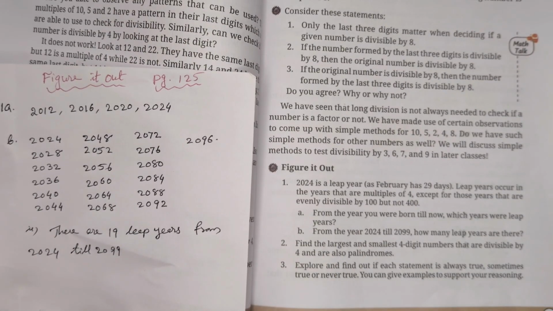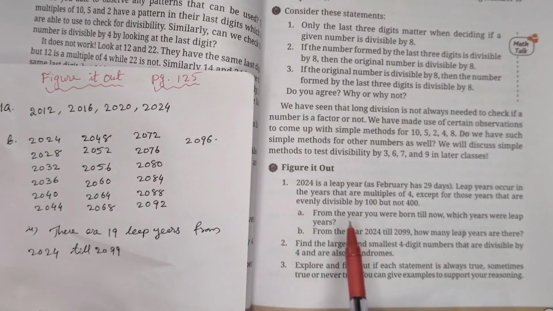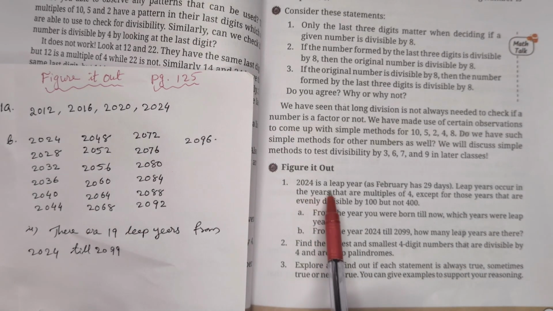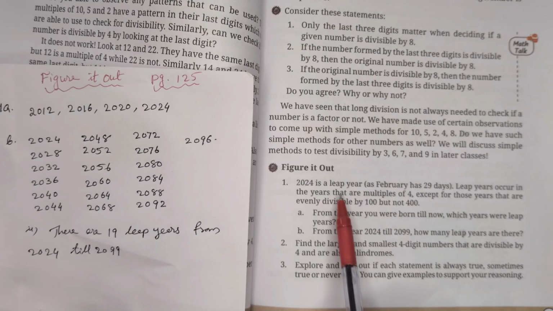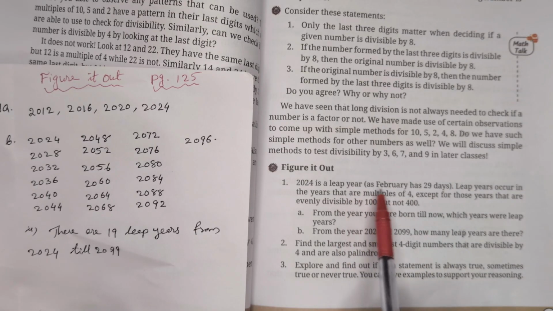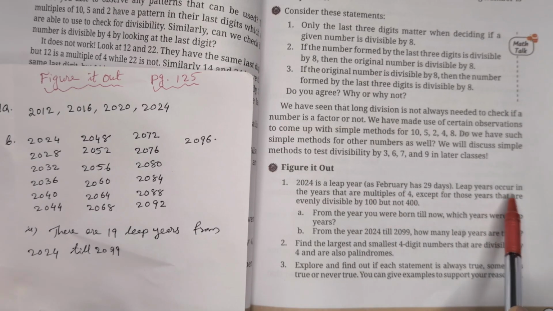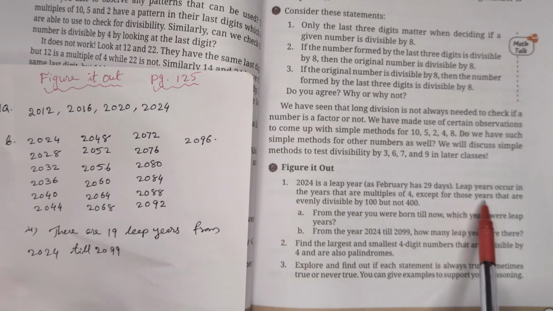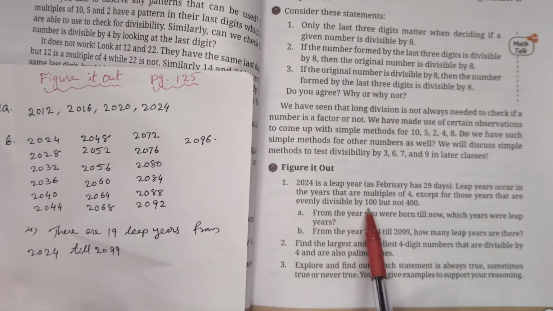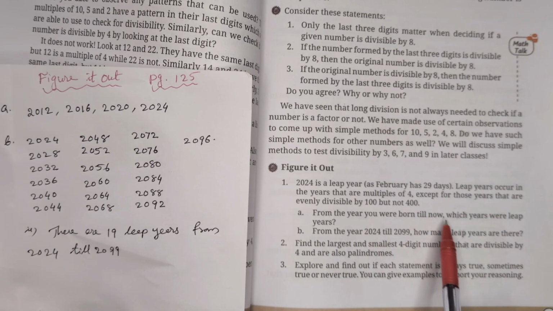Figure it out, page number 125. First question: 2024 is a leap year, as February has 29 days. Leap year means February has 29 days. Leap years occur in the years that are multiples of 4, except for those years that are evenly divisible by 100 but not 400. From the year you were born till now, which years were leap years?